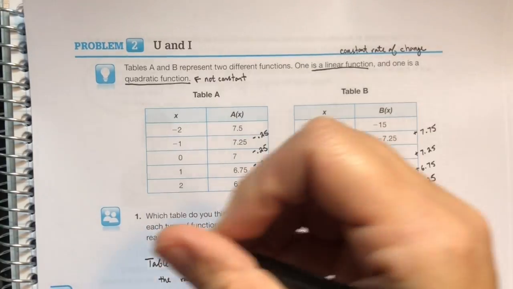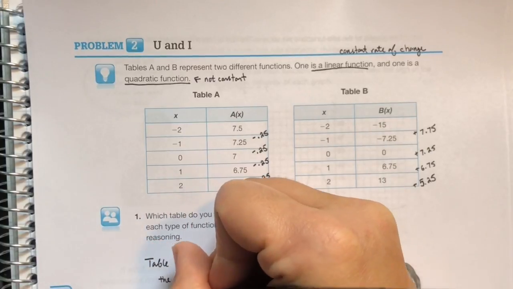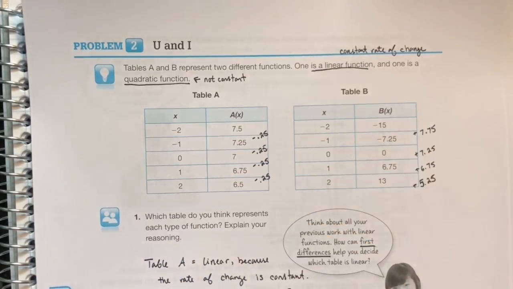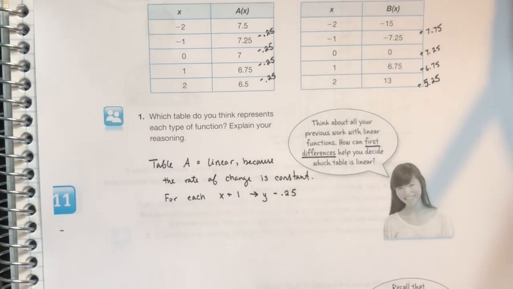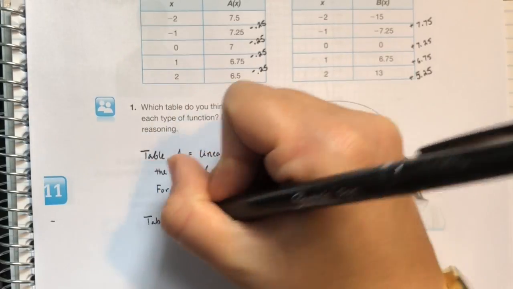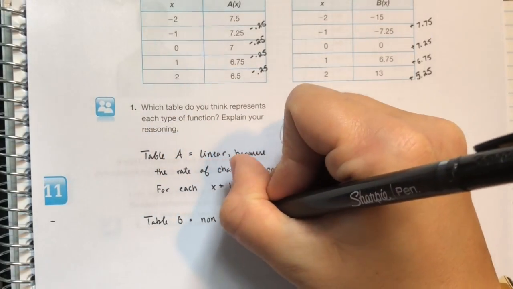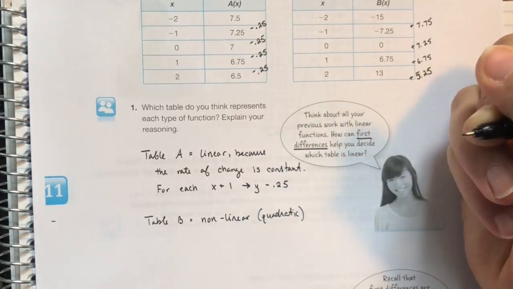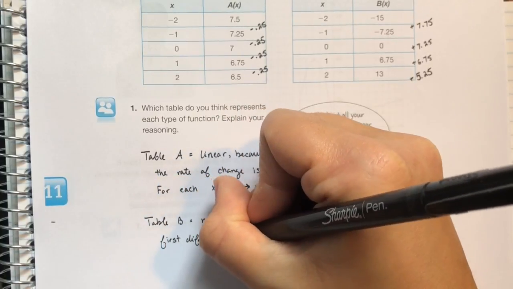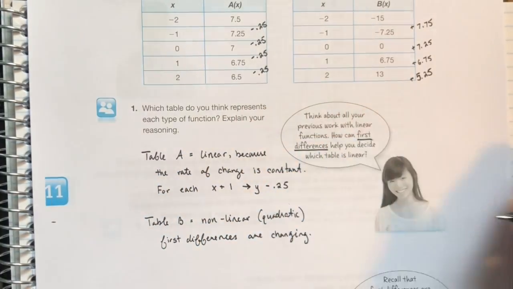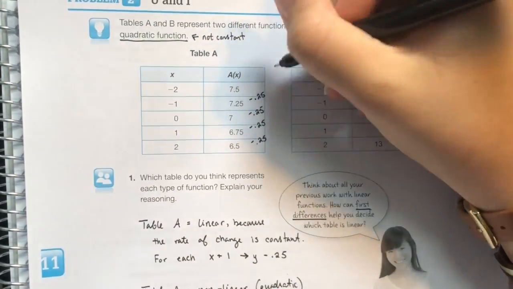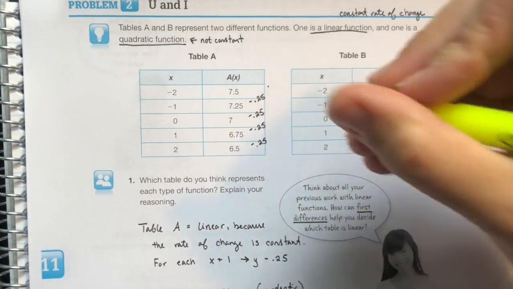So for problem number 1, it says, which table do you think represents each type of function? And explain your reasoning. Well, table A is linear because the rate of change is constant, or that first difference is the same, right? I'm decreasing 0.25 between each y coordinate. And in table B, I'm looking at a nonlinear or a quadratic function. And I can determine that because the rate of change, or the first difference, is changing between each coordinate point. It's not constant. So again, I'm getting that information right from my data table.